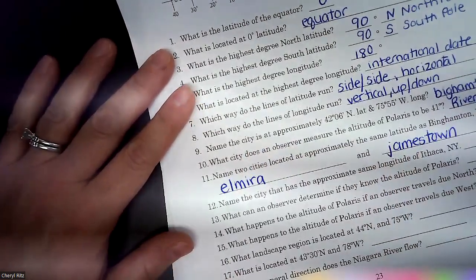Tomorrow you can have two rulers if you want two rulers. You can also do it with your pen.